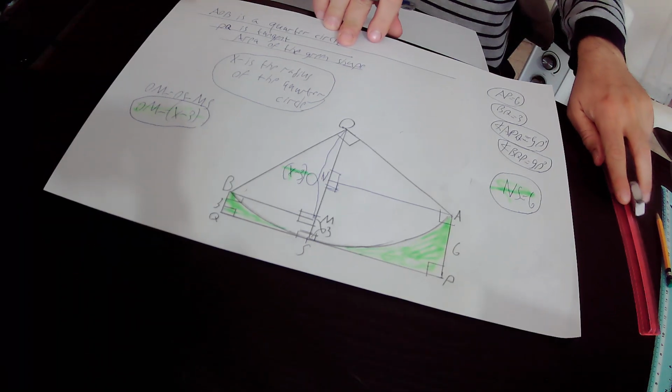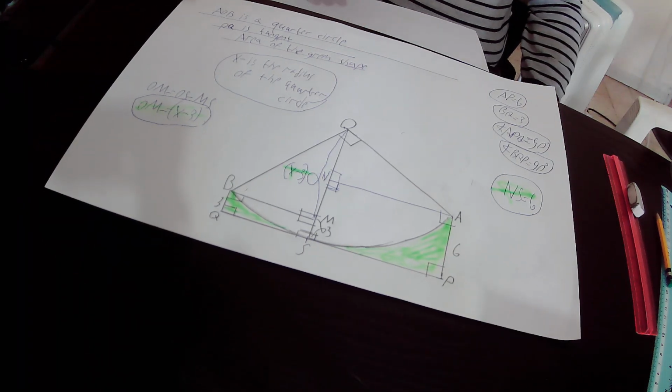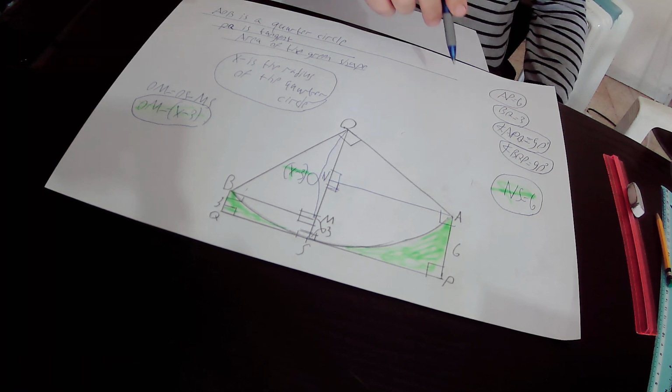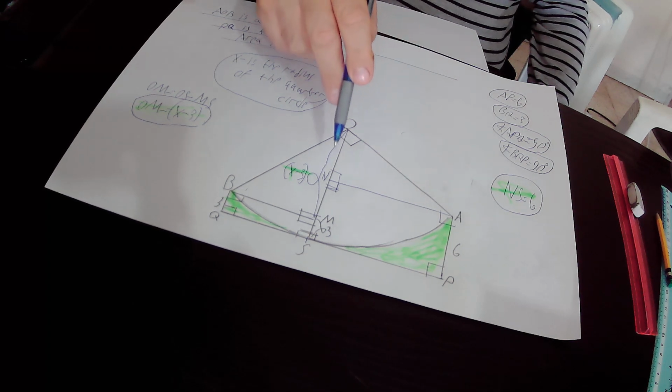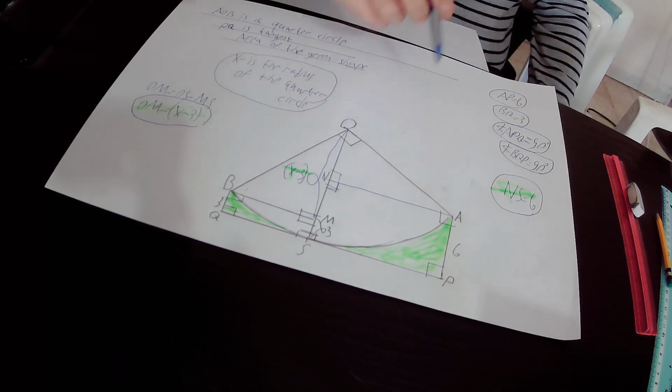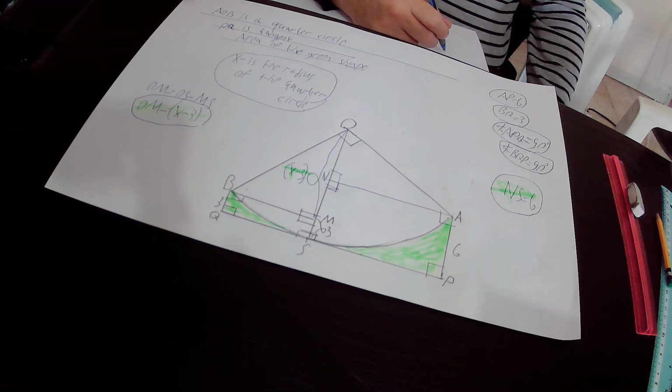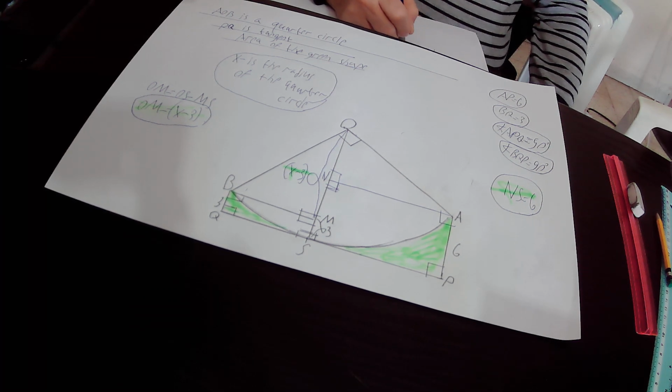And we also know that the opposite sides of a rectangle are parallel to each other. That is to say, side AP is parallel to the opposite side NS in rectangle NASP. So AP is parallel to NS, in rectangle ANSP.